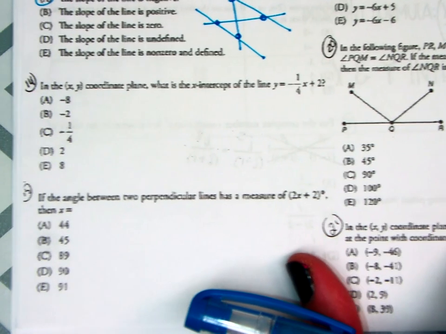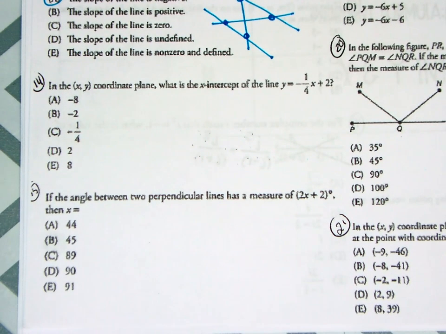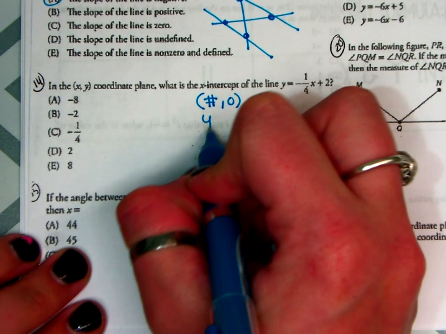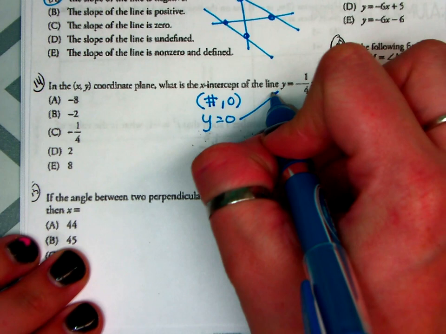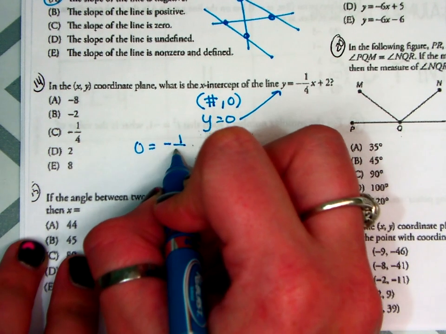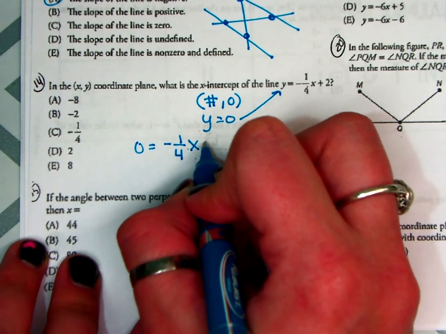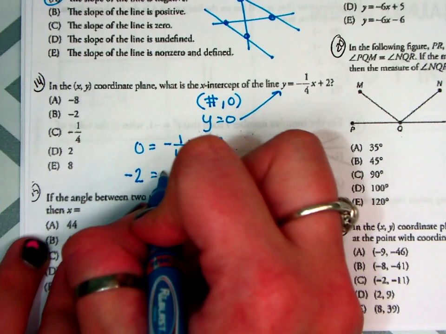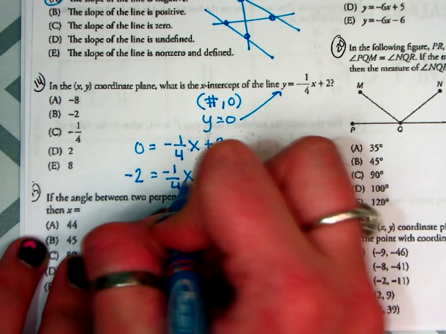Number 14, what is the x-intercept of y equals negative 1/4 x plus 2? Well, if it's an x-intercept, that is where my y value equals 0. So I'm going to take 0 and plug it in for y. So 0 equals negative 1/4 x plus 2. Subtract 2, so negative 2 equals negative 1/4 x.